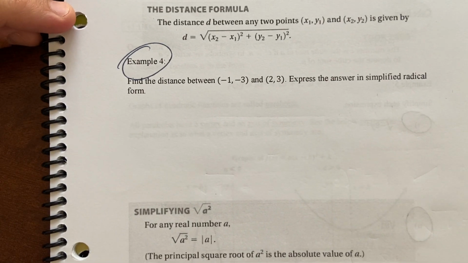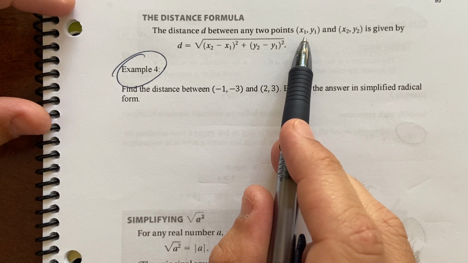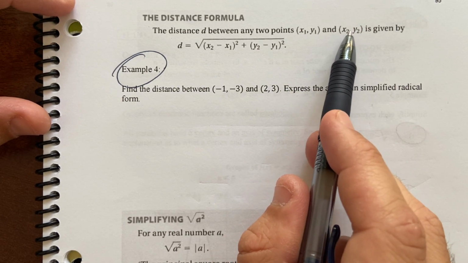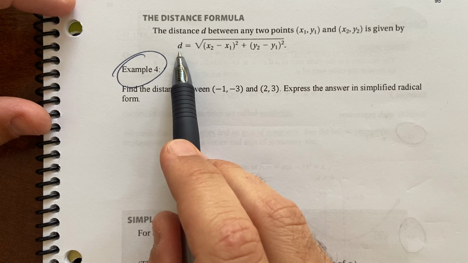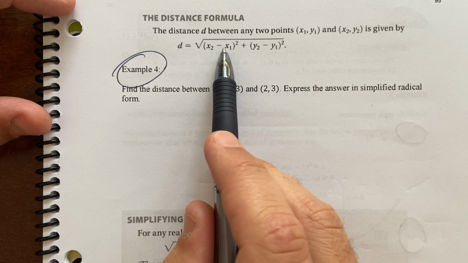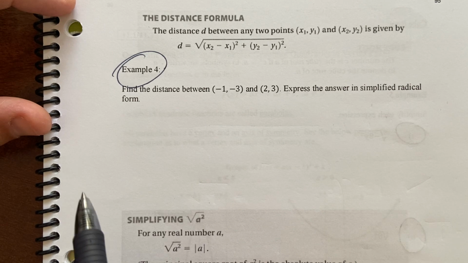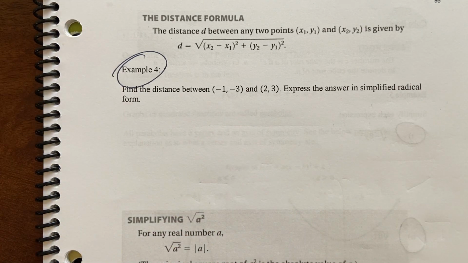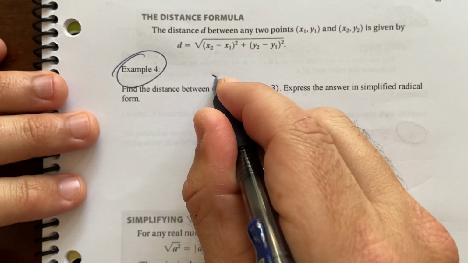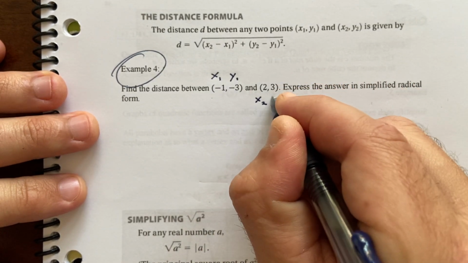So here's an application of a square root. You can use the square root to find the distance between 2 points. What it says is if you have points x1, y1 and x2, y2, the distance between those 2 points will be the square root of the square of the differences between x's added to the square of the difference between the y's. So what I'll essentially do is call this my first point, x1, y1, and this x2, y2.